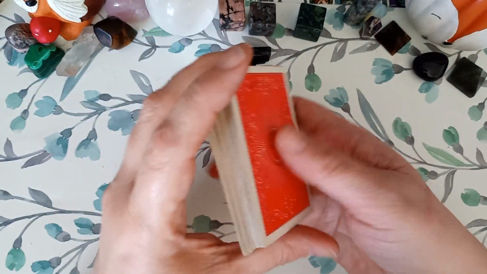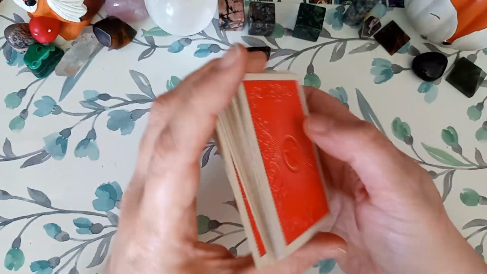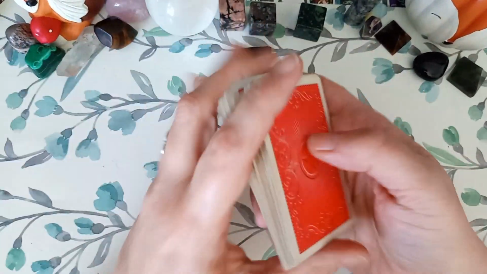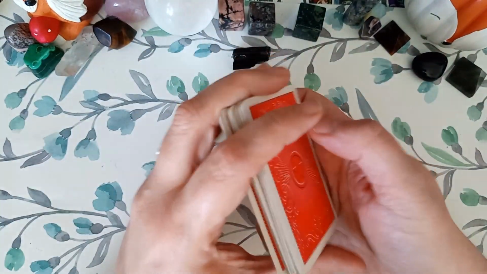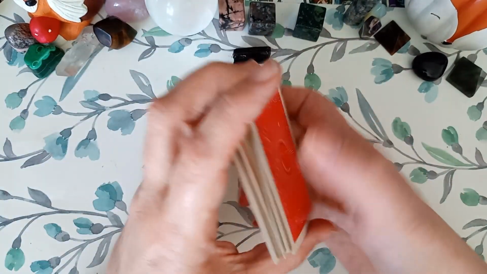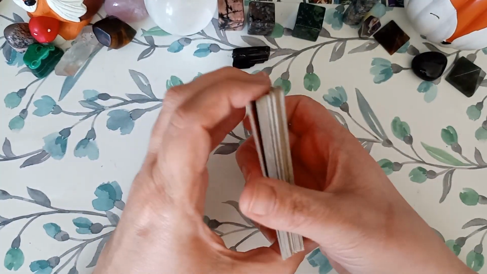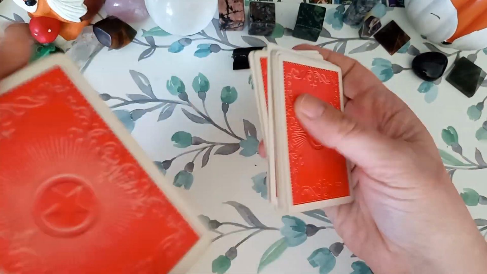I usually let the client shuffle the cards because I want them to put their energy into their cards. And as they shuffle, I want them to think of their question, their problem, their trouble, their worries. Sorry, I'm not a fancy shuffler. I have really bad carpal tunnel, and this is what you get.